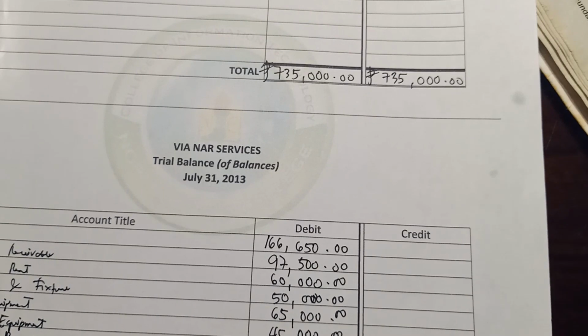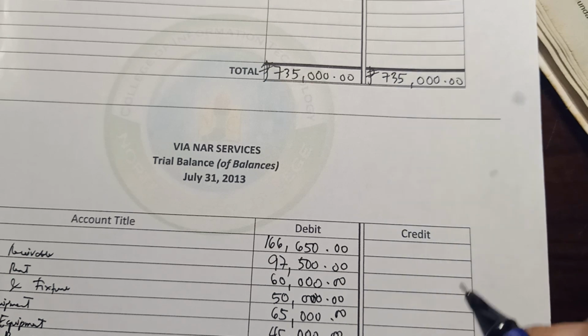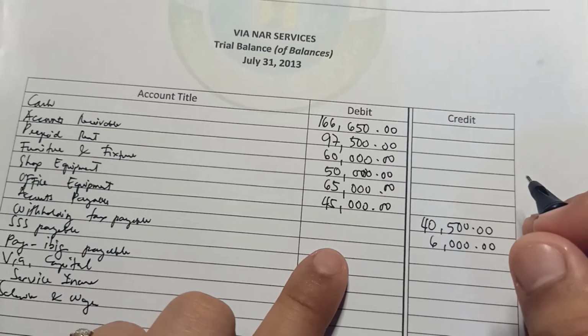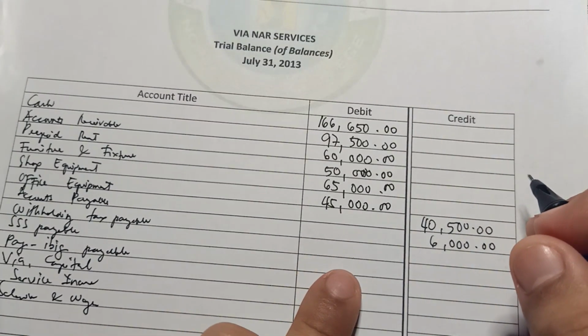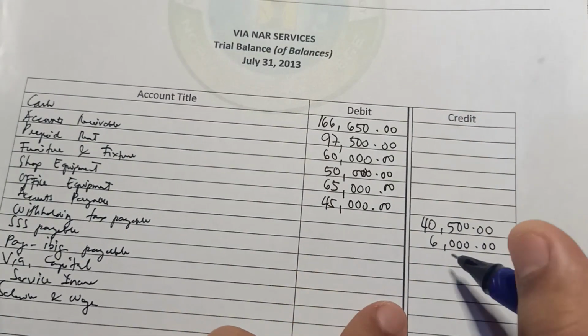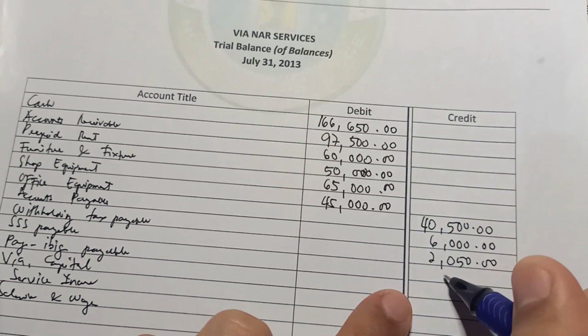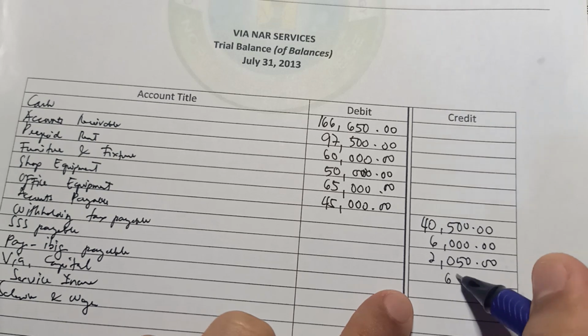So, sa accounts payable, we will be putting it on credit side, 40,500 pesos. Withholding tax of 6,000 pesos. Then, SSS payable of 2,050 pesos. Pag-ibig, 600.